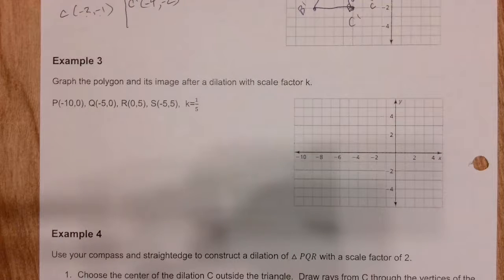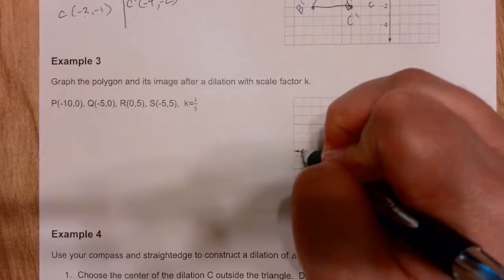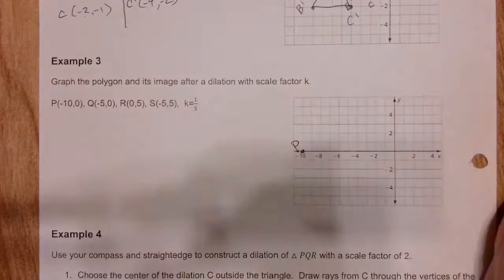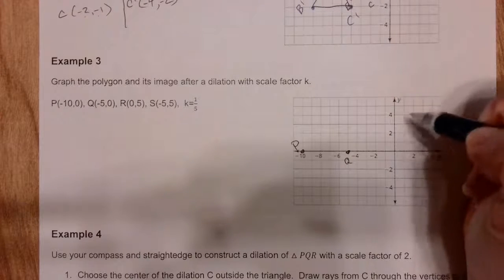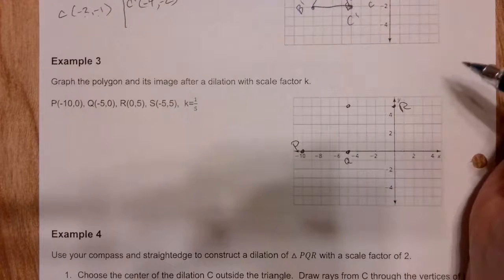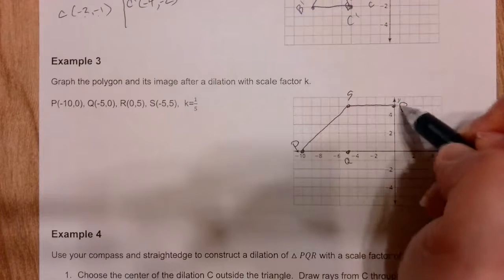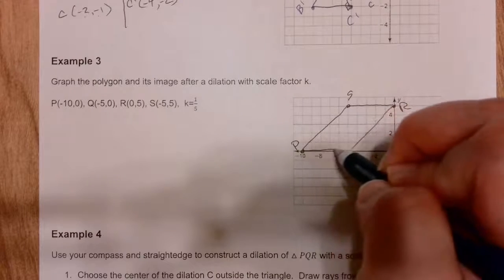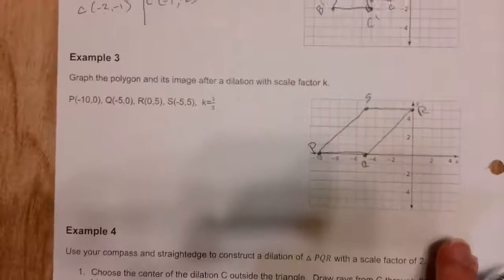Example 3, last one. Graph the polygon and its image after a dilation with scale factor of K equals 1/5. So same idea. Let's plot them first. P is -10, 0. -5, 0 is Q. 0, 5 is R. -5, 5 is S. Still make your chart, just like before.